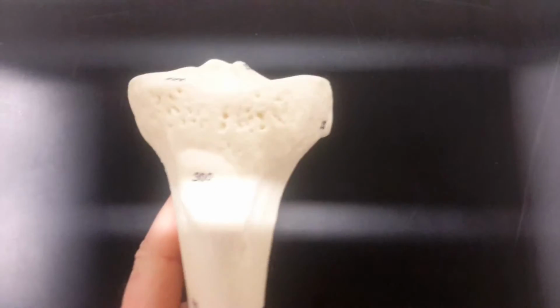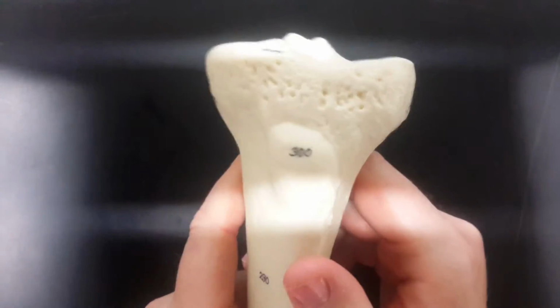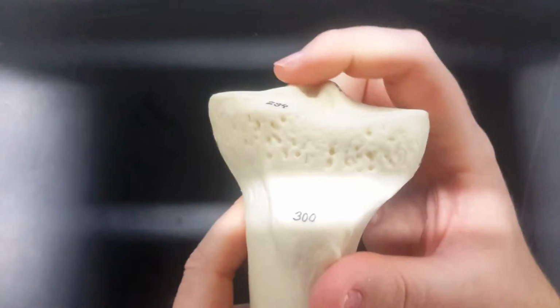Intercondylar eminence. Doesn't it sound hoity-toity? It's like when my mom says Nordstrom. Or Nordstrom. Yeah, it's hoity-toity.